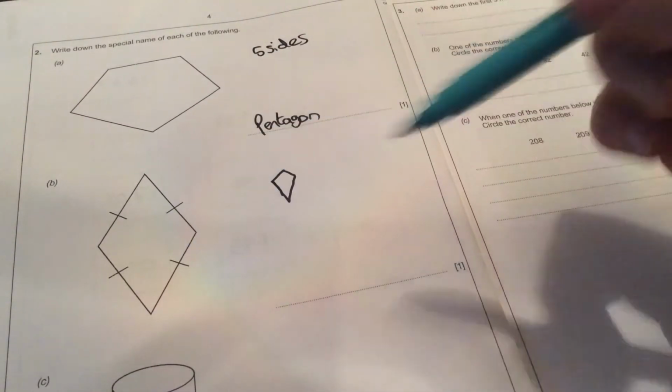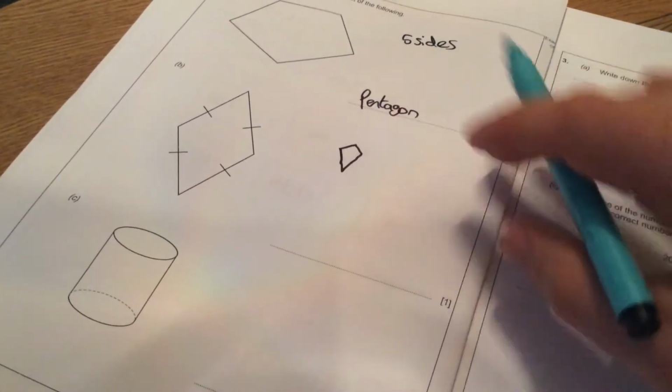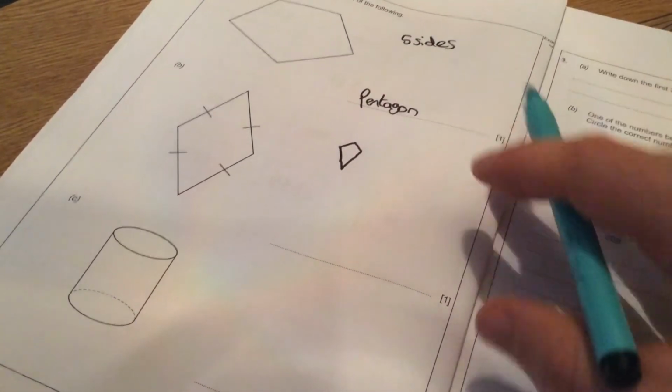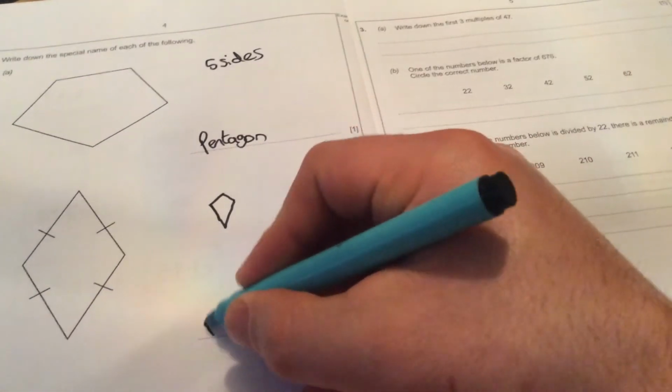Okay, so kite is wrong. What this is, if you turn it to the side, is a square that's been pushed over a little bit. If you've got a rectangle that's been pushed over, that's called a parallelogram. A square that's been pushed over is a rhombus.